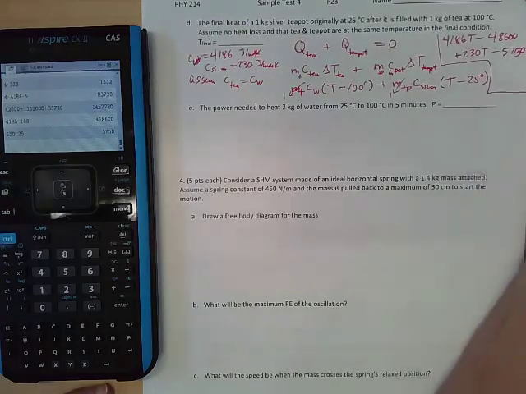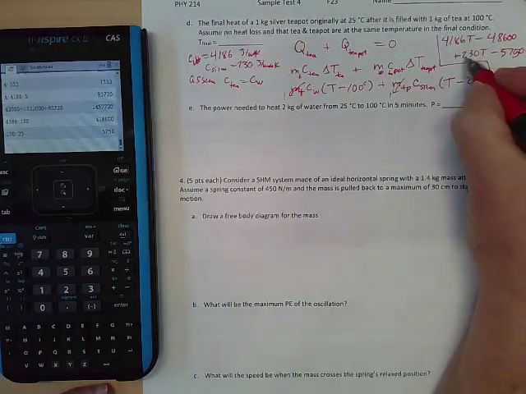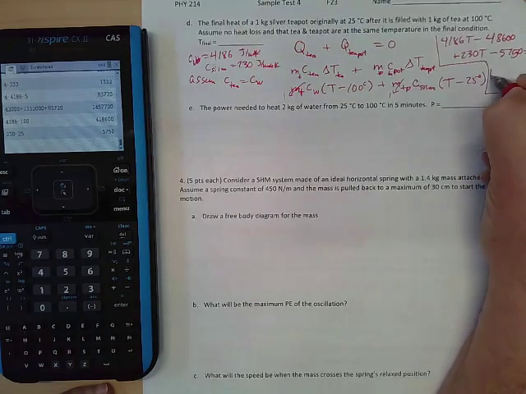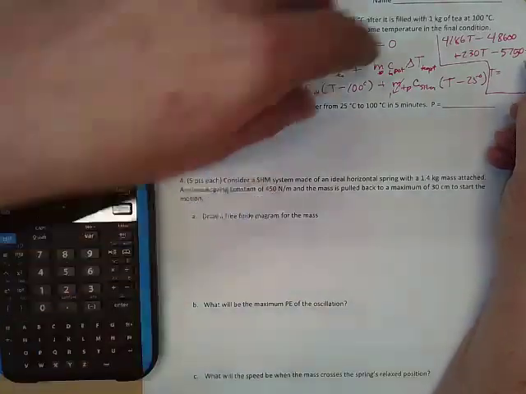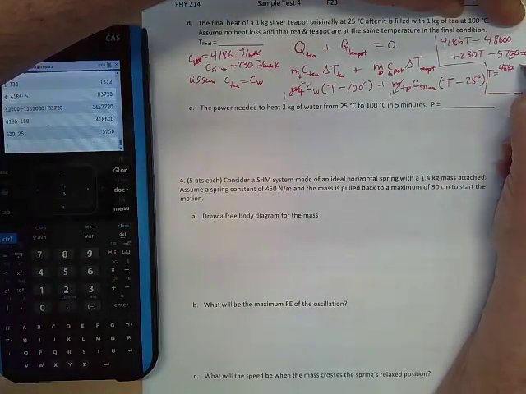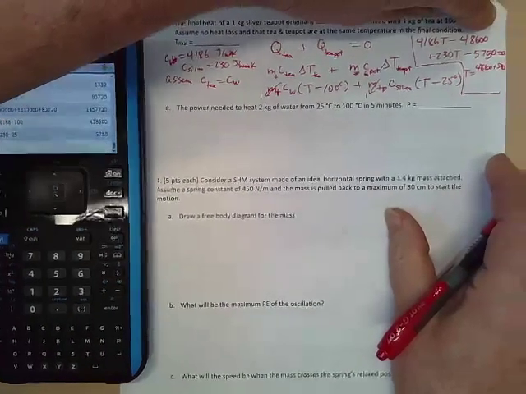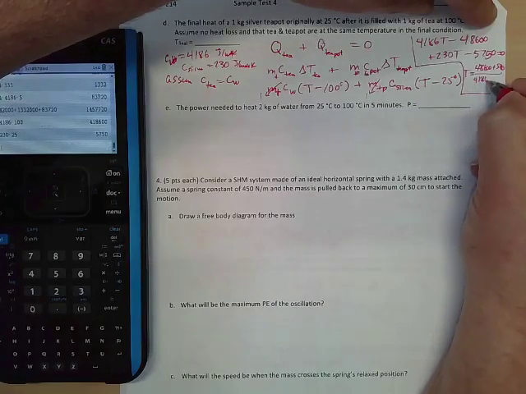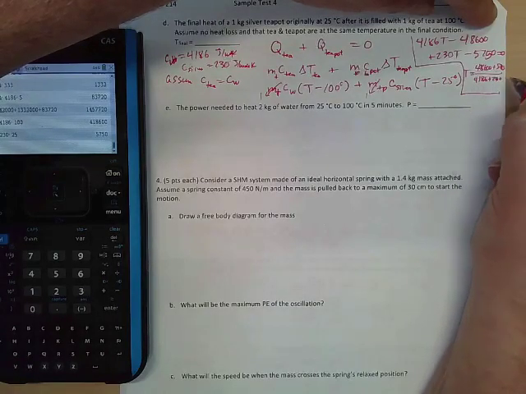That equals 0. Adding these up and bringing them to the other side, we're going to have T equal to 48,600 plus 5750, all divided by 4186 plus 230.